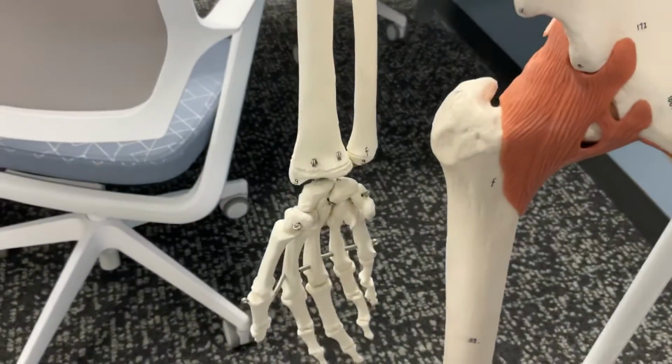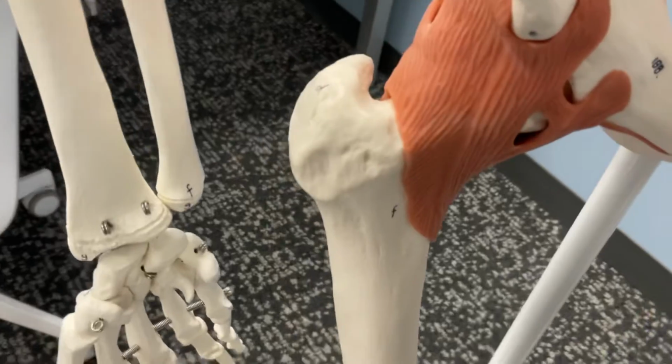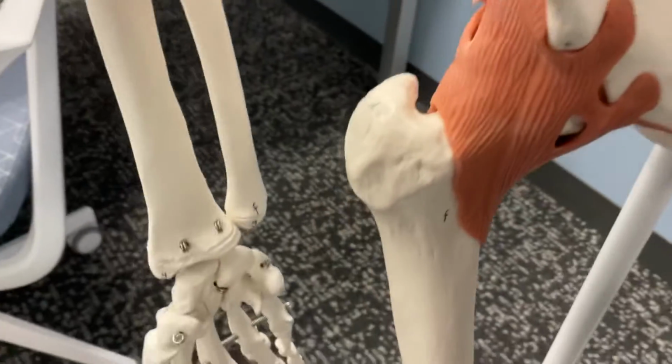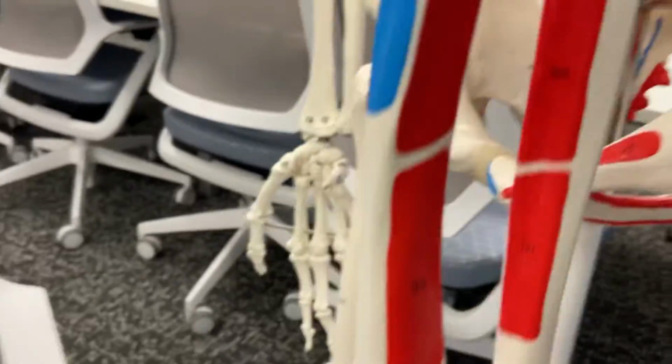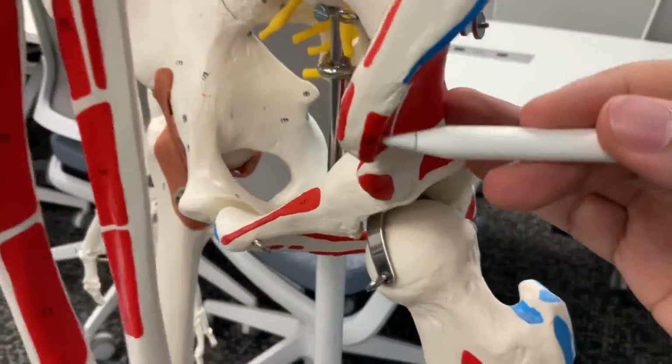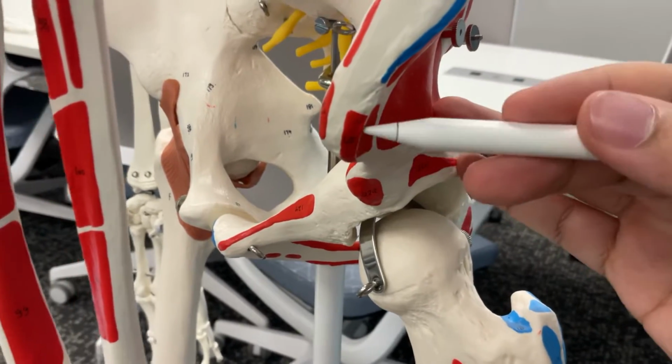And then we have the sartorius, which is right here, the sartorius. This little person right there.